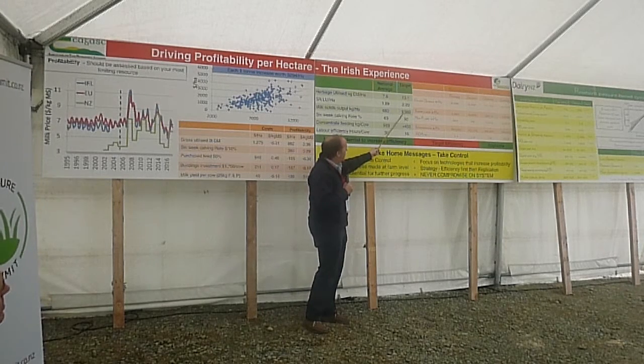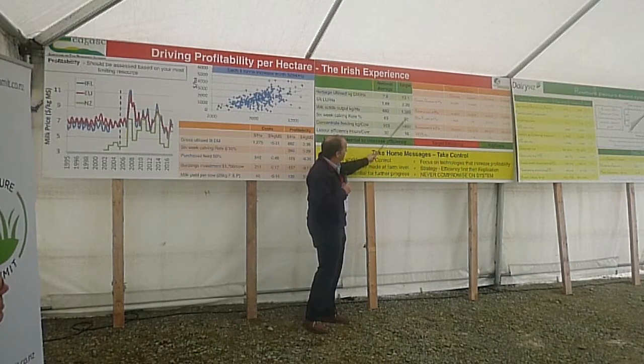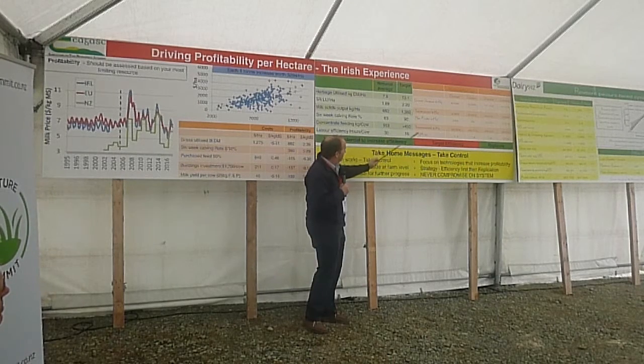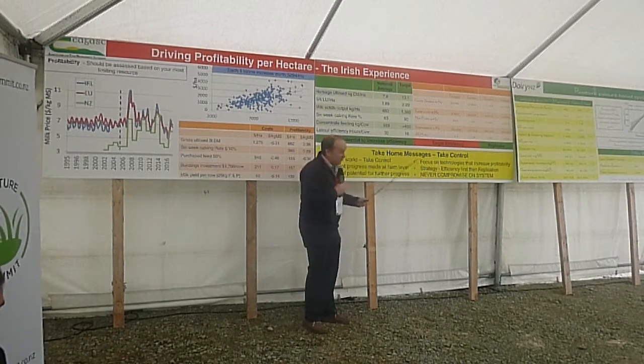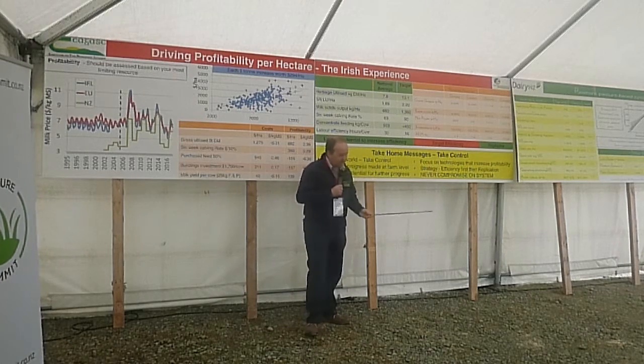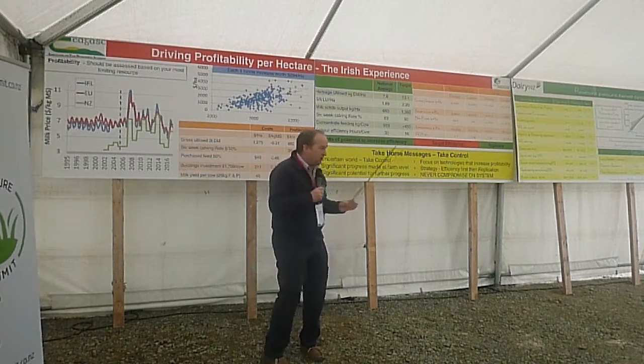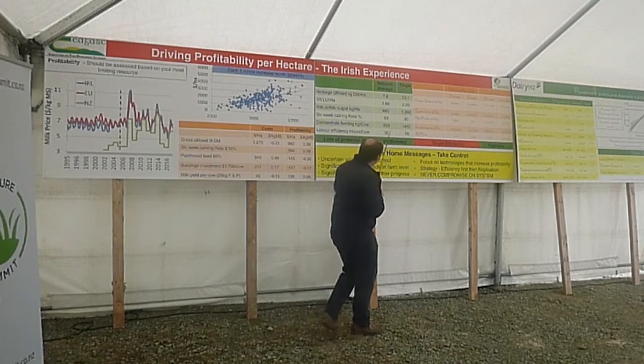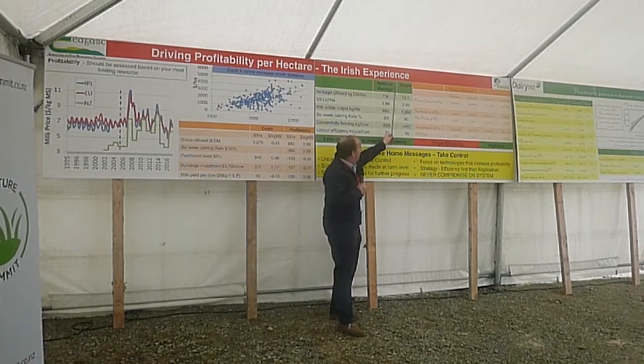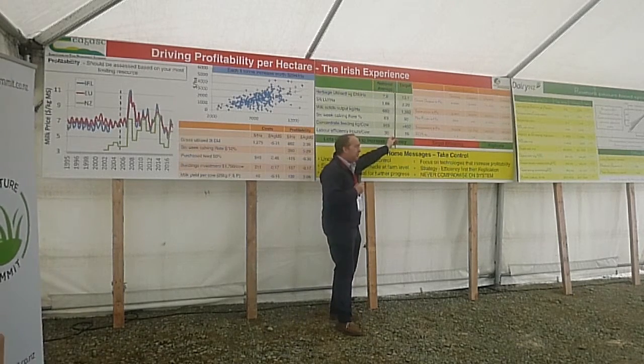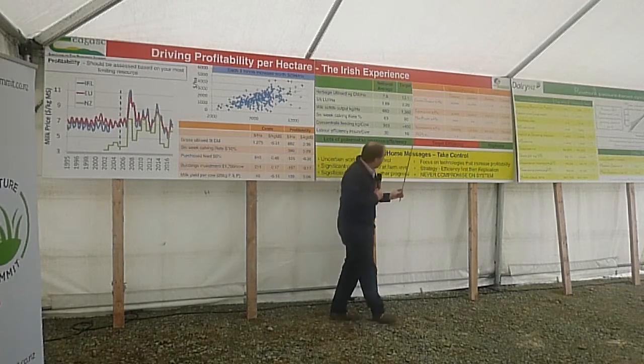Milk output per hectare is somewhere between 1350 and 1400, achieving a 90% 6-week calving rate with less than 450 kilograms of purchased feed and 16 hours per cow. So that's what our target is for our system. The top 10% of farmers are not at that target, but they're close. The top 1% of farmers are hitting those targets.